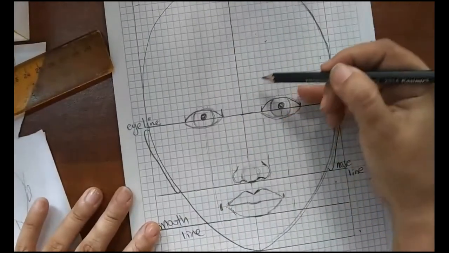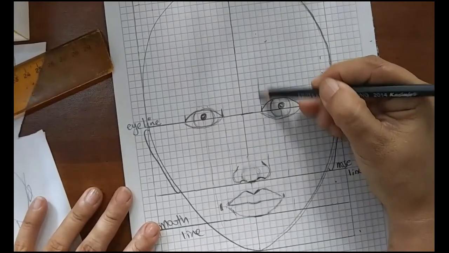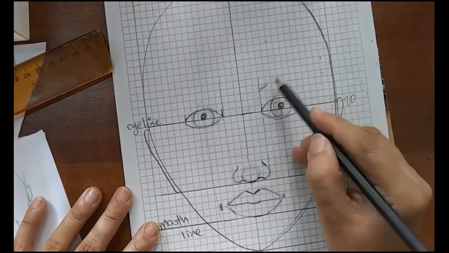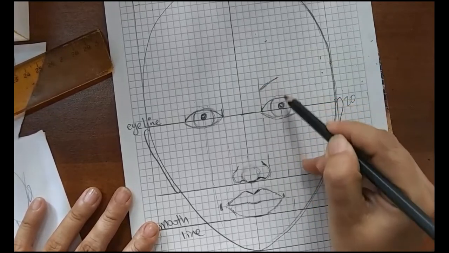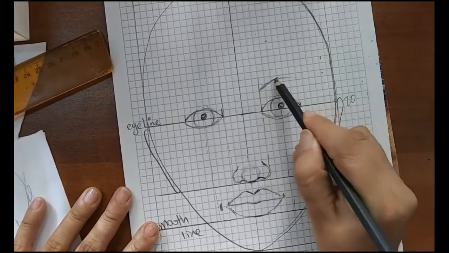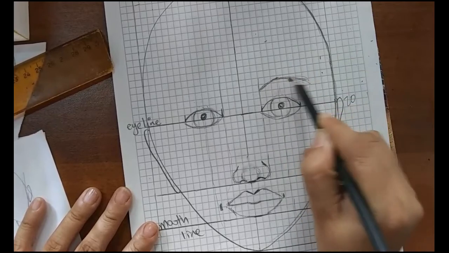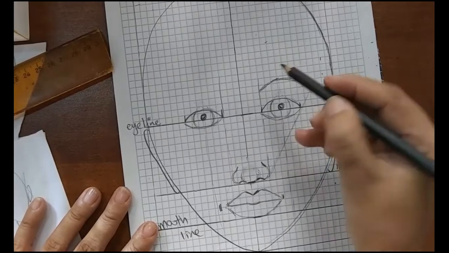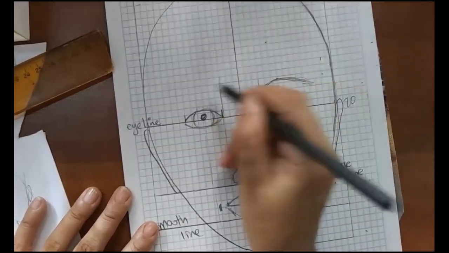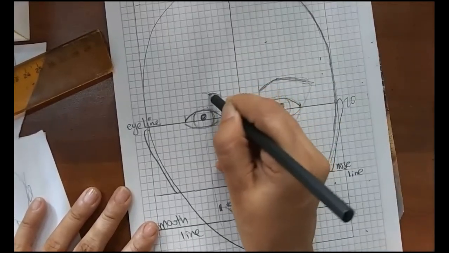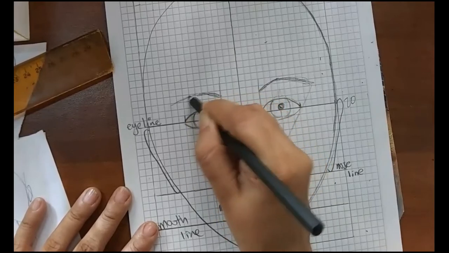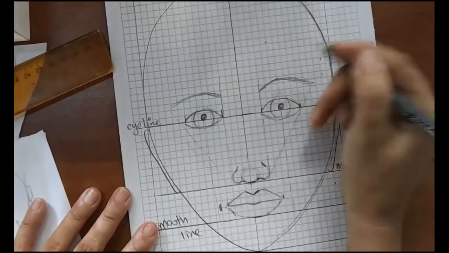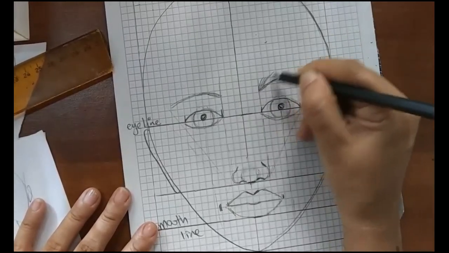Now we have the eyebrows. The eyebrows start here with the eye, go up to the middle, and then go straight. Usually the eyebrows make this line, this shape of the eye until the middle, and then go straight. And then we start hair by hair.